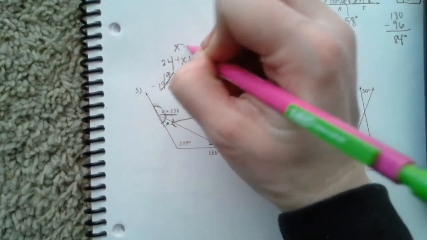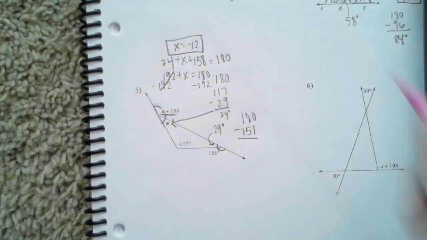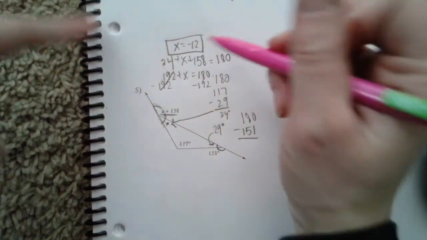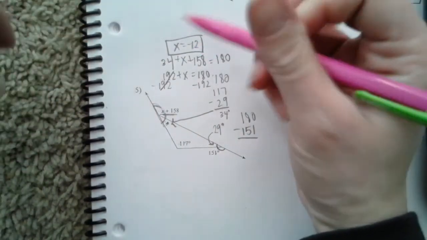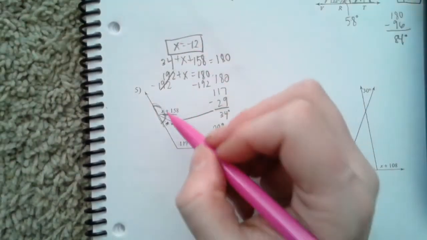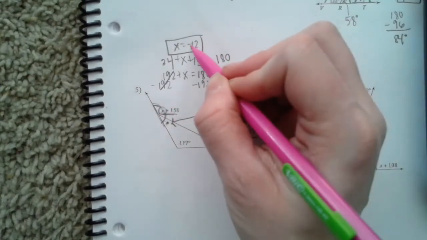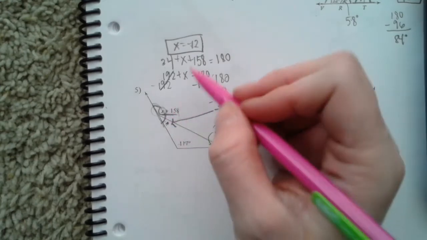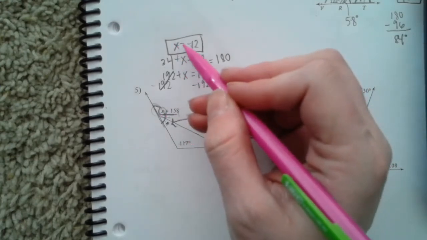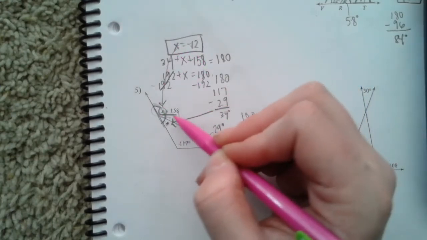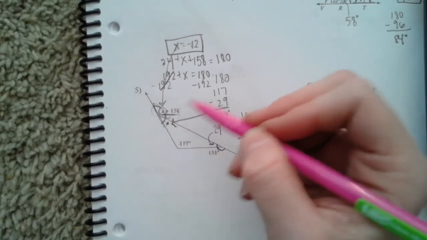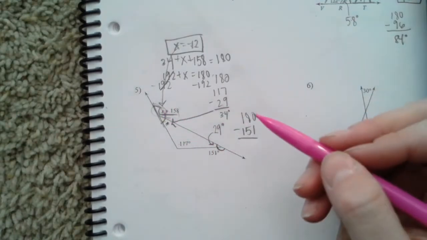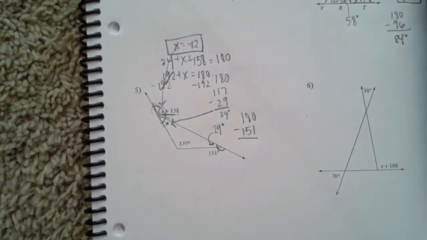So x is equal to negative 12. Now, there is a difference between an angle that's negative and a measurement that's negative. This x value is negative 12, not the angle. If I wanted to get the angle, I would plug my x back in here and figure out this angle. But that's not what we're trying to find. We're just trying to figure out what x is. So he's okay that he's negative. Don't worry.